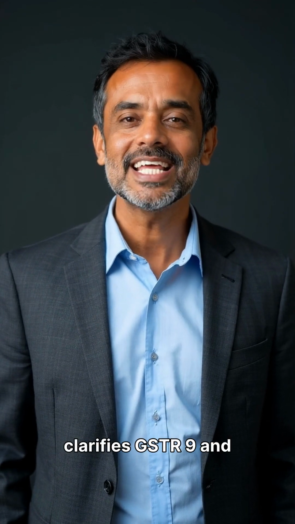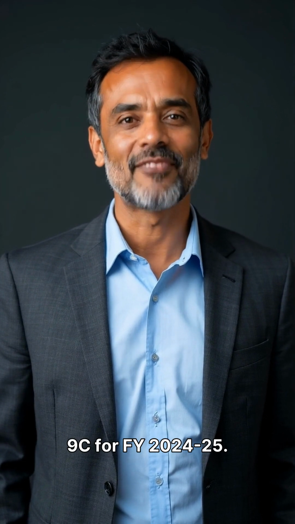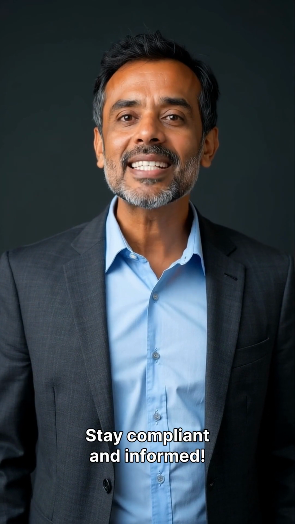We hope this summary clarifies GSTR-9 and 9C for FY 2024-25. Stay compliant and informed.